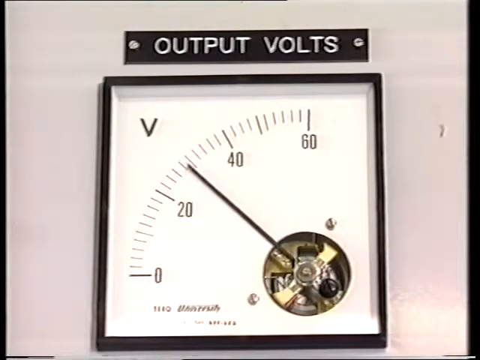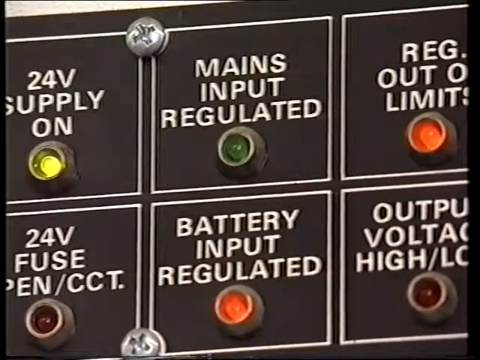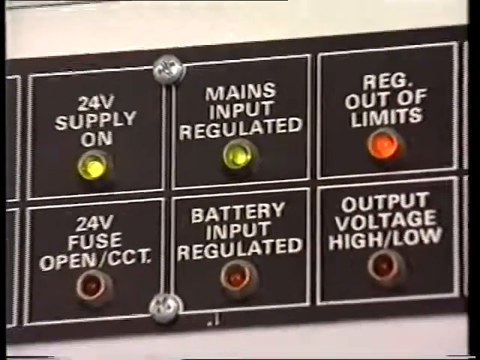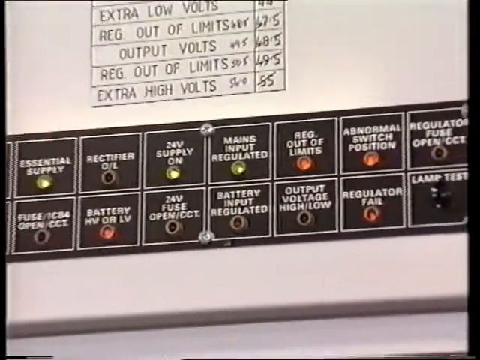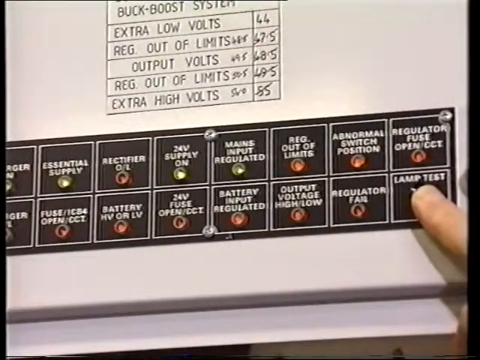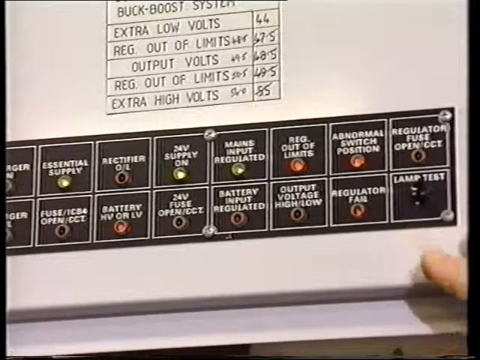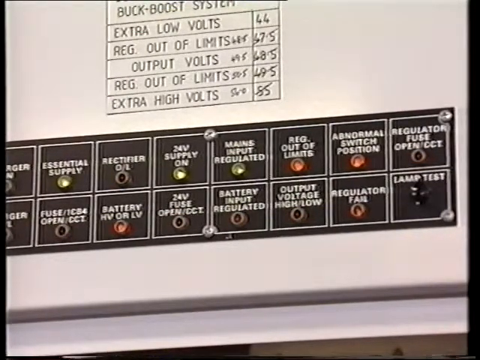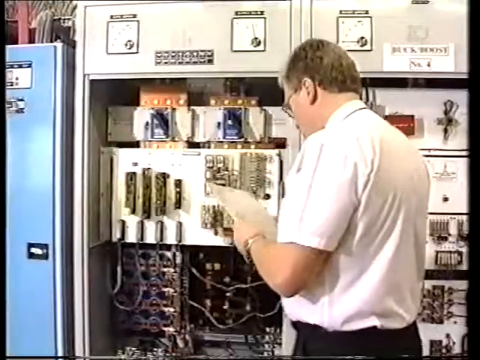Wait until the buck boost inverter has switched from battery input regulated to mains input regulated. Now check that all indicator lamps are functional by operating the lamp test push button before proceeding. Step 2.